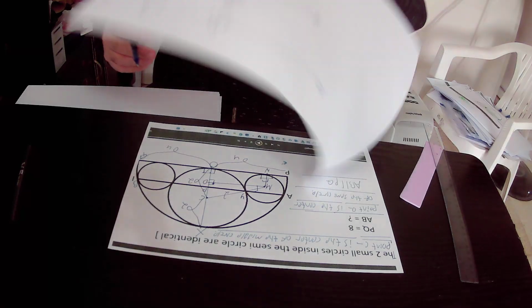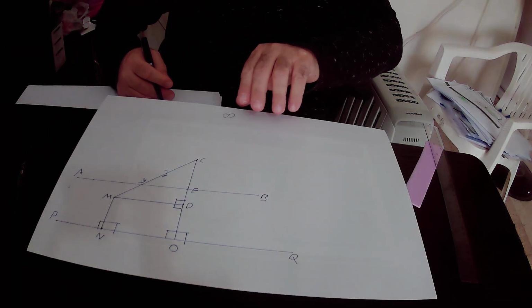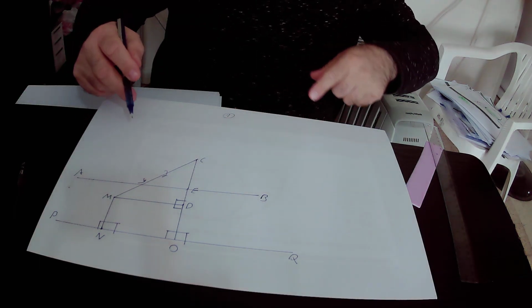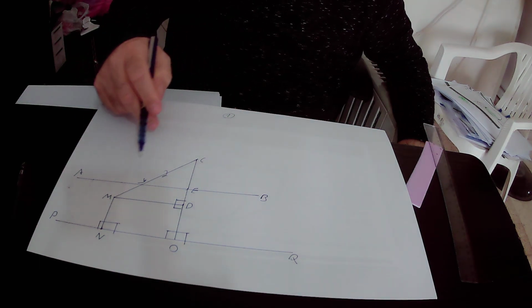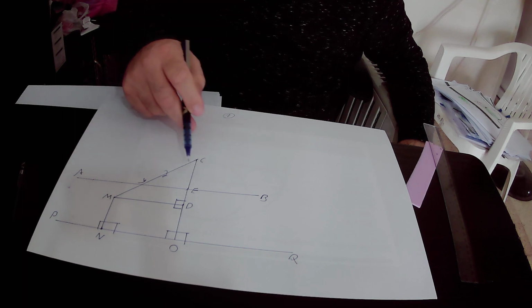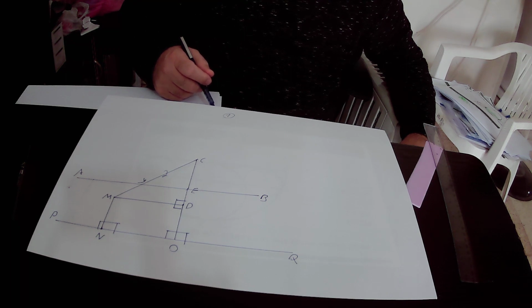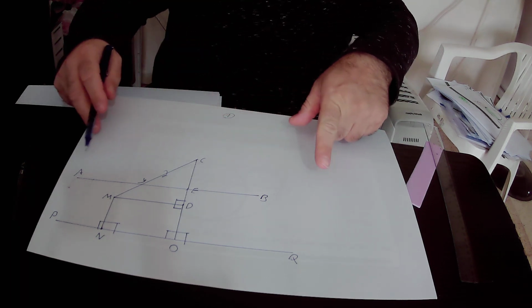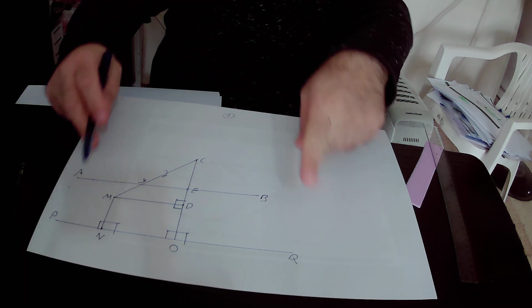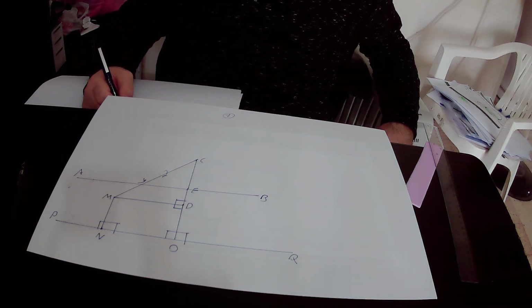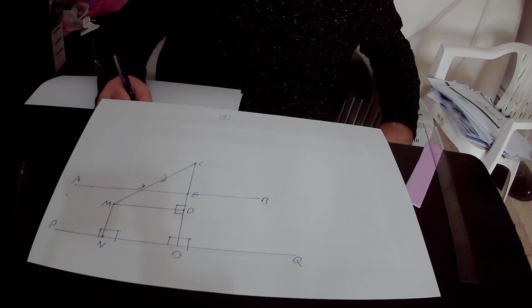So I draw again the quadrilateral MNDO and the right triangle MCD, and we know that AB is perpendicular to PQ, and we have rule number one.